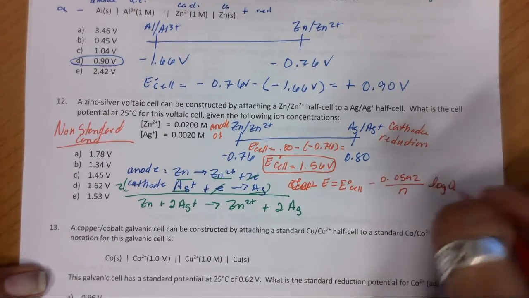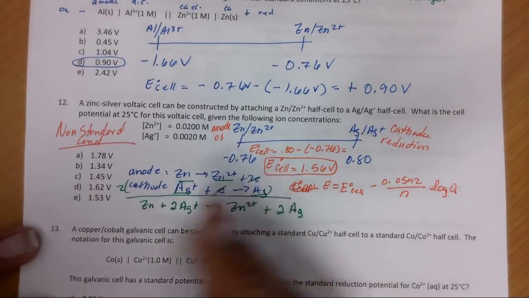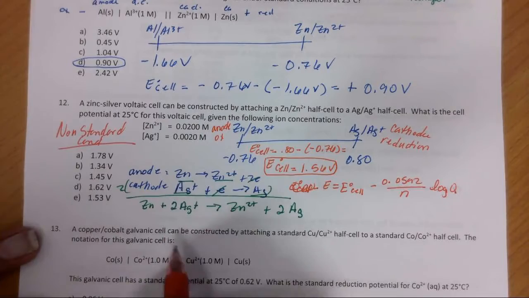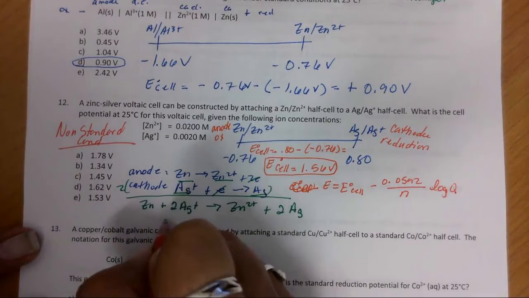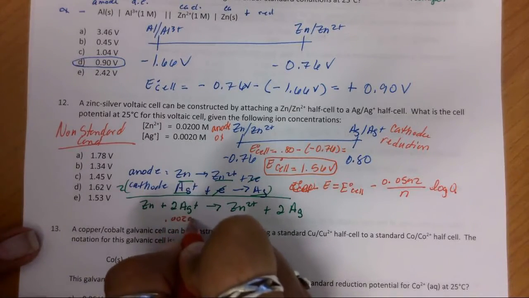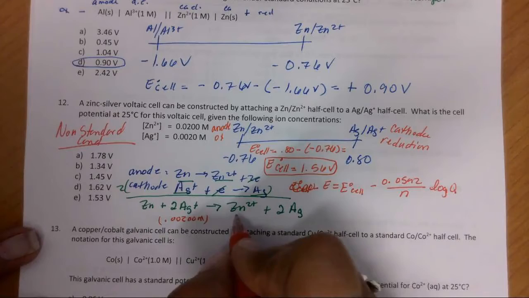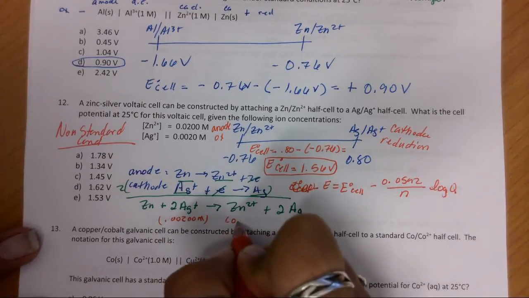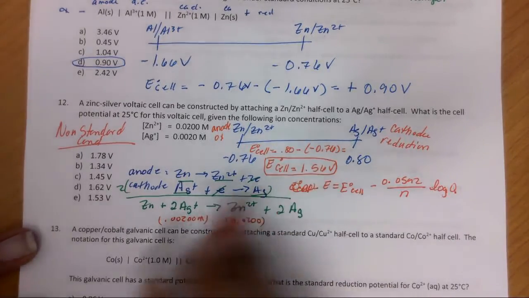Okay, so we have to look at some things then. What is my concentration of silver plus? It's 0.00200 molar. And of my zinc 2 plus, it's 0.0200. Now remember, what is Q?